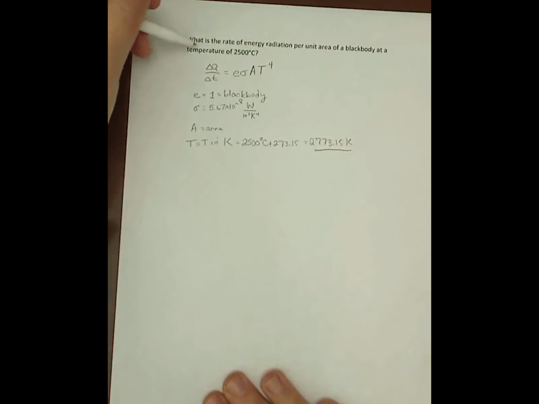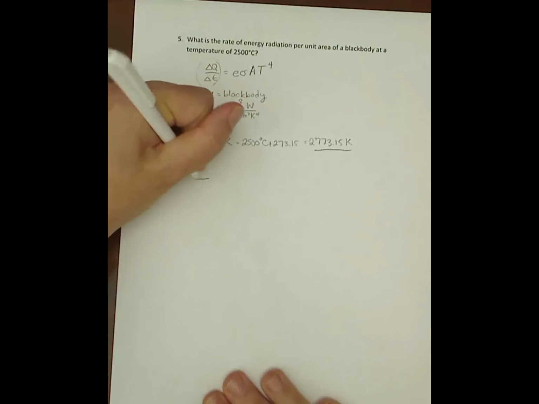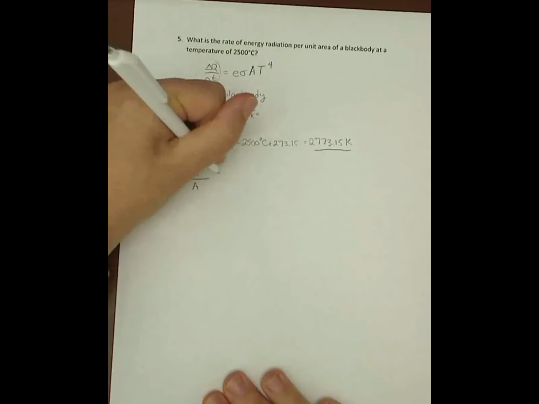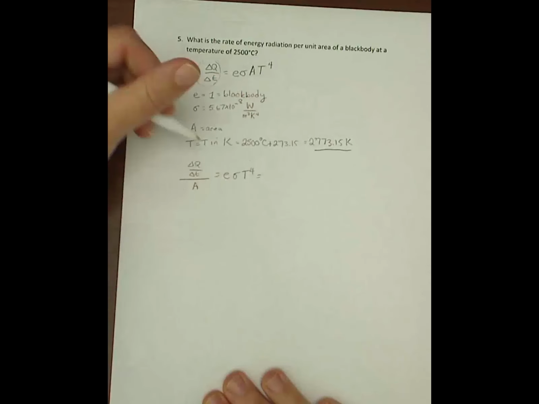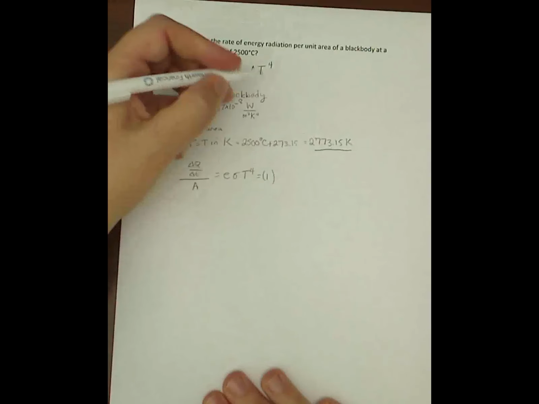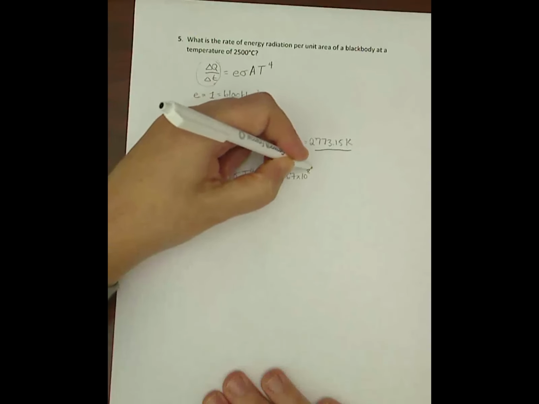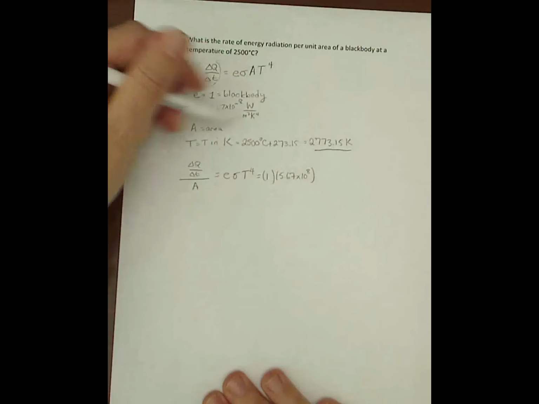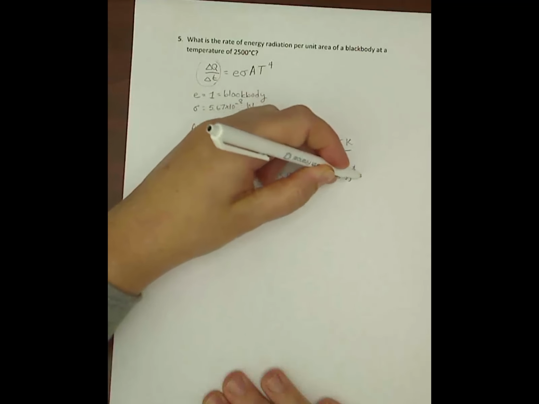What are they asking us? What's the rate of energy radiation per unit area? So rate of energy radiation is delta Q over delta T per unit area, so they want delta Q over delta T over the area. So that's just going to be E sigma T to the fourth, and we know all these things. E is 1, sigma is 5.67 times 10 to the negative 8, and the temperature, 2773.15 to the fourth power.